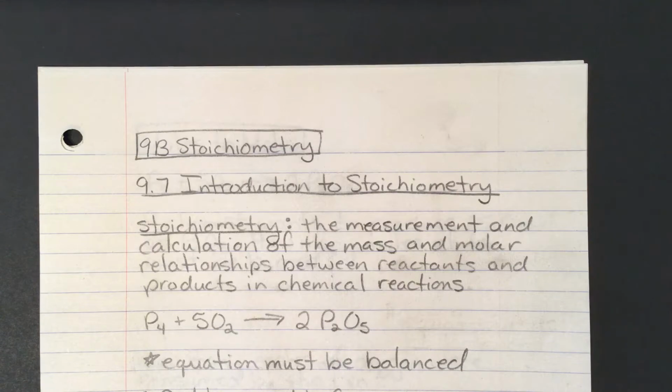Welcome back, everybody, to week 2 of Chemistry at Home. This week we're going to be working on the second part of Chapter 9, which is about stoichiometry.